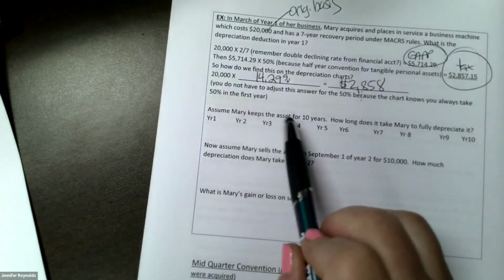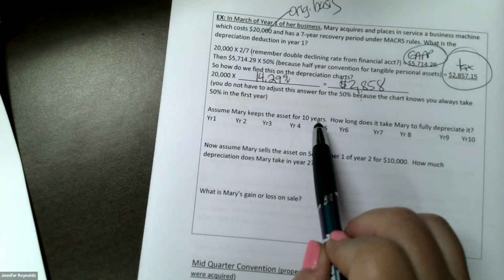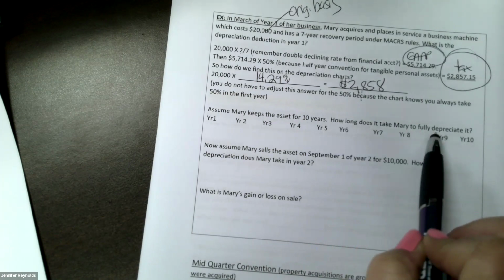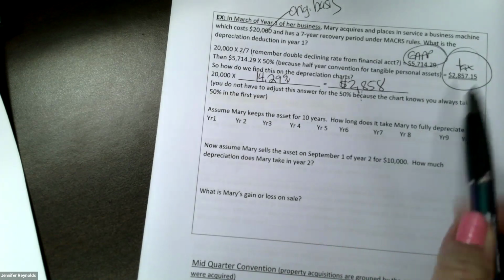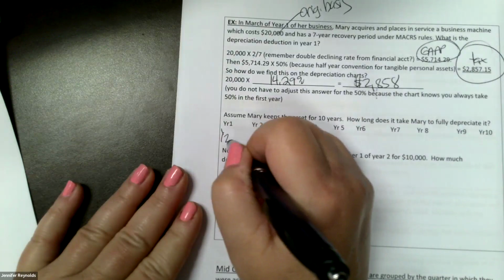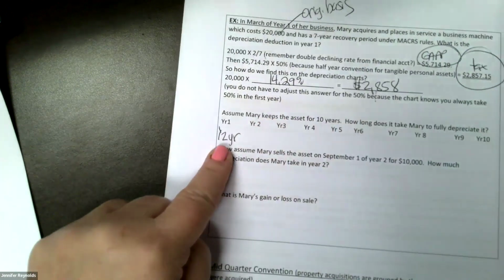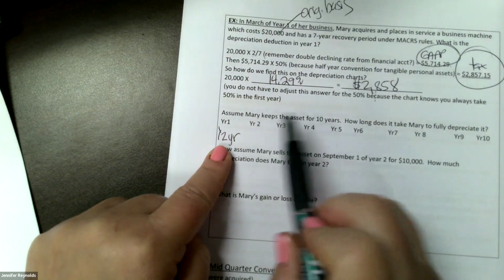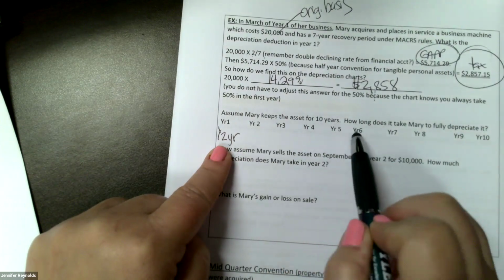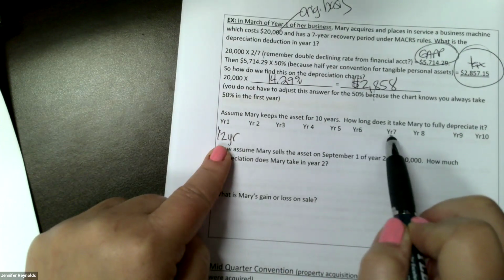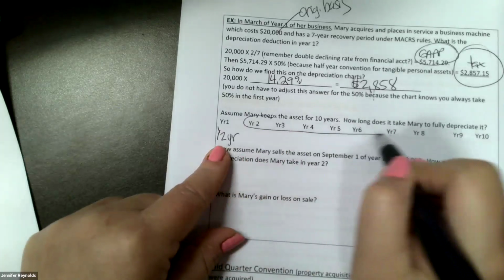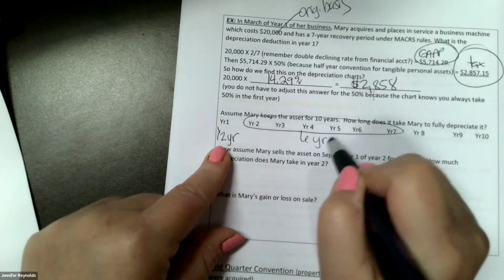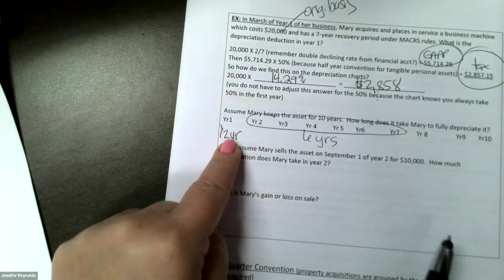So assume Mary keeps the asset for 10 years. How long does it take Mary to fully depreciate the asset? Well, remember, she only gets a half year of depreciation in year 1. And then all of this year, 1, 2, 3, 4, 5, 6. There's 6 years, 6.5.